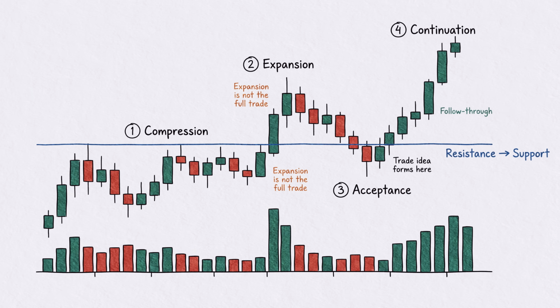Part 3. Acceptance. After the breakout, price should hold the new level. In practice, this means price may pull back to touch the old resistance, and instead of breaking back below, it holds and bounces. Old resistance becomes new support. The key detail: volume on this retest should be lighter than volume on the breakout. That tells you the sellers testing the level are weaker than the buyers who broke it.